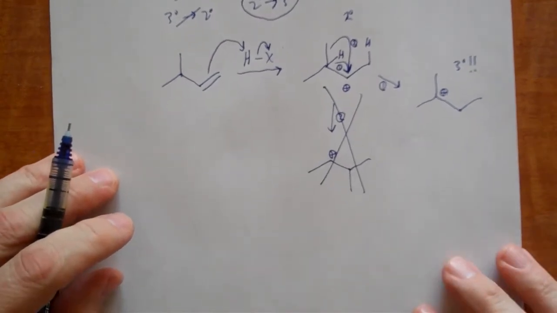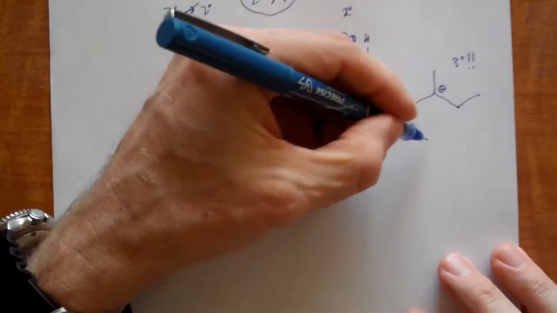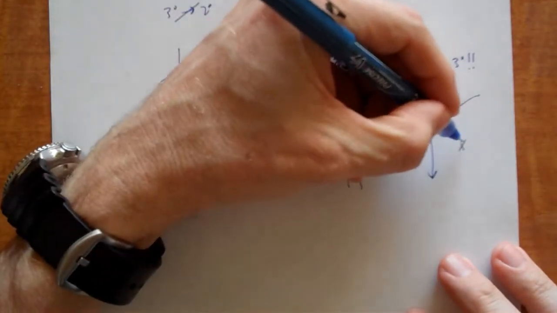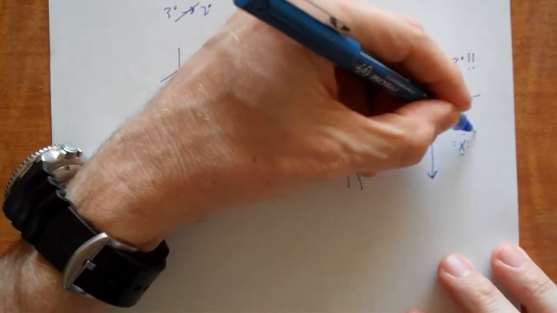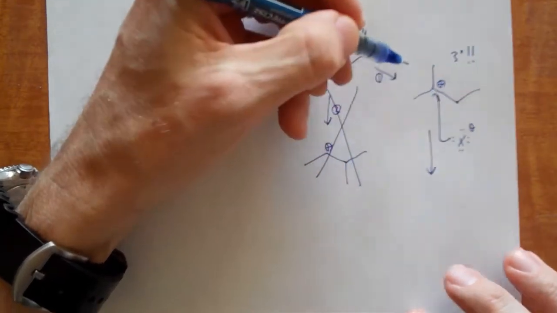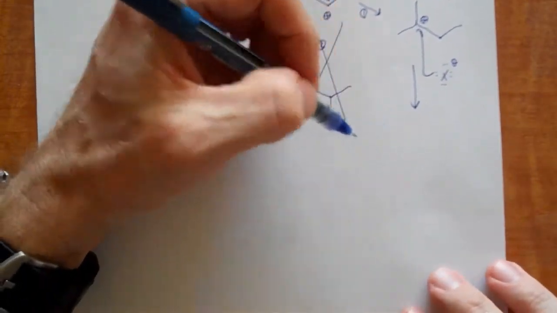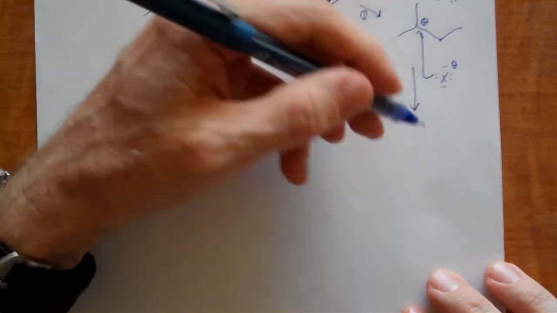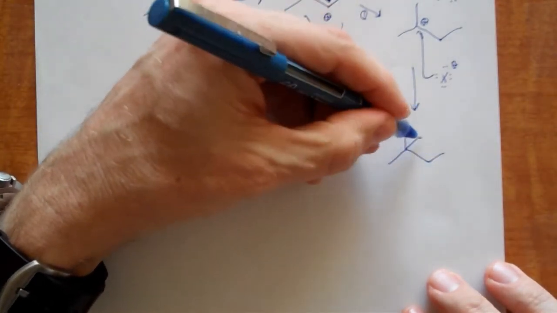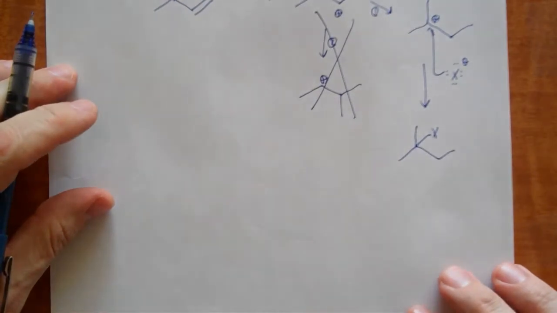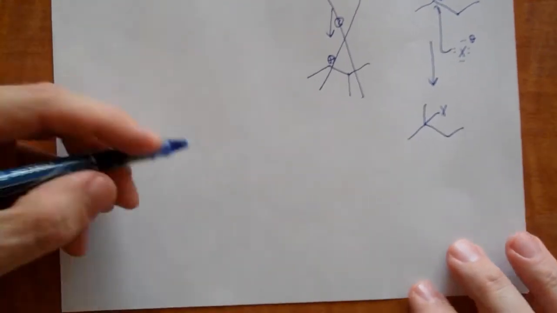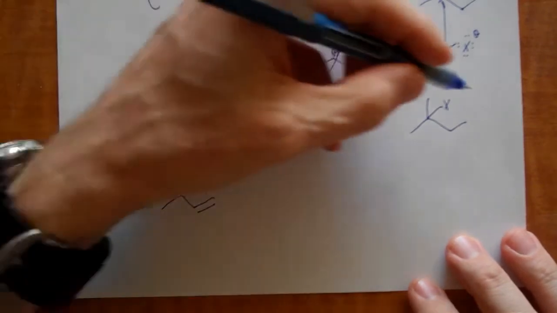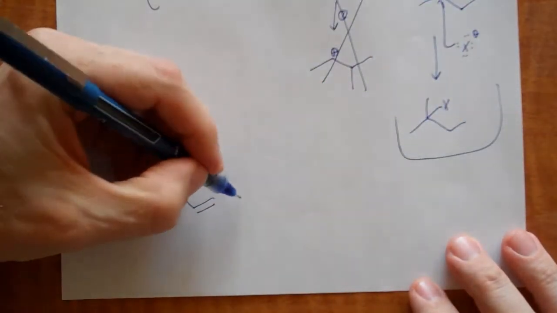Okay, so with a tertiary carbocation, we still have this halide over here. Boom, boom, boom, boom, boom, boom. You should pause the video here and write out what that product is. Okay, and that's it. So this is an amazing reaction. Here's what the reaction looks like. This is the full mechanism over here, right? But what does the reaction look like?